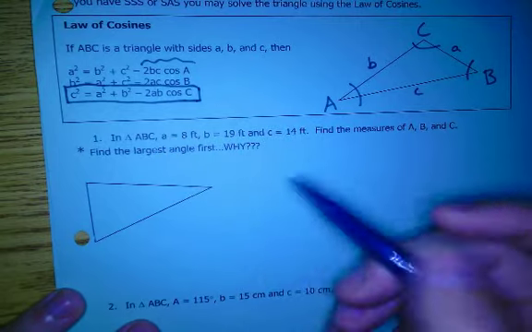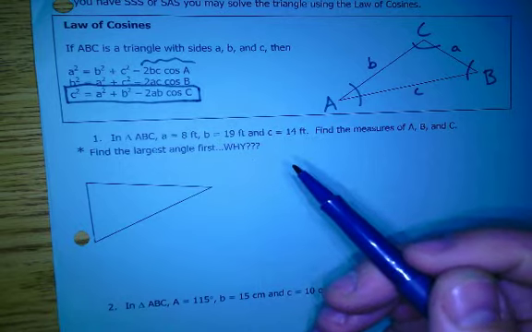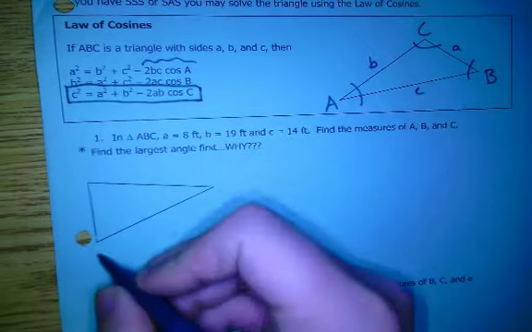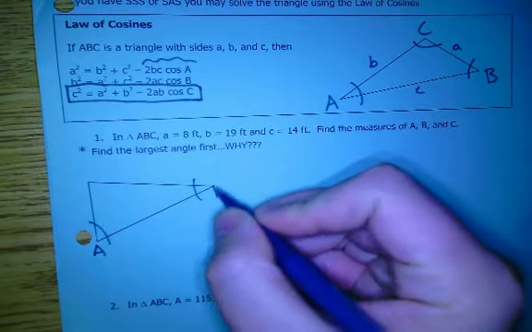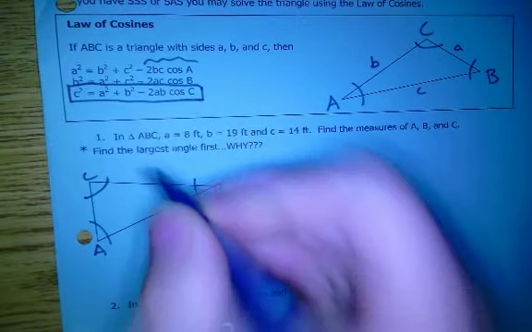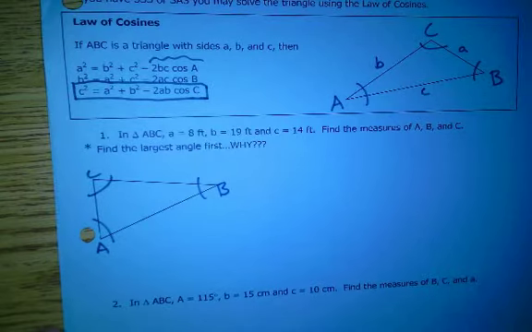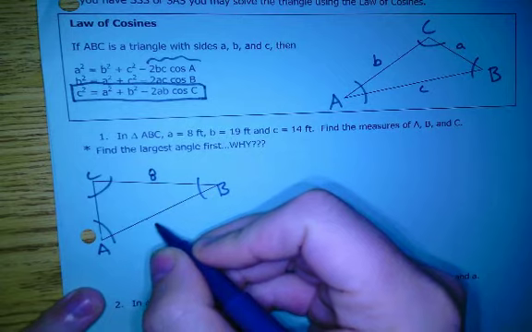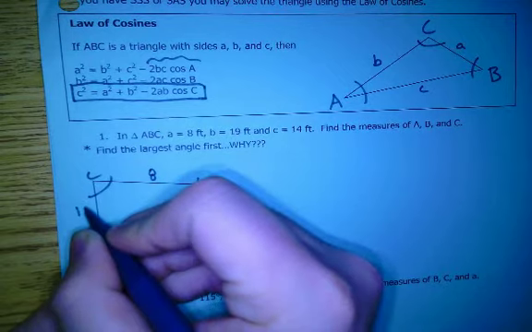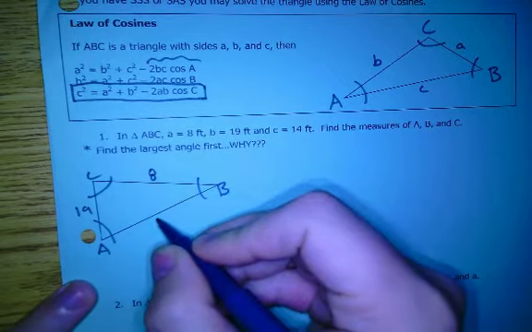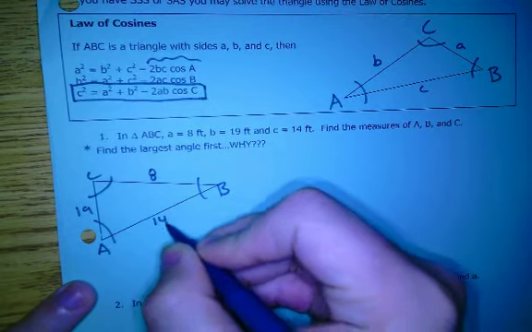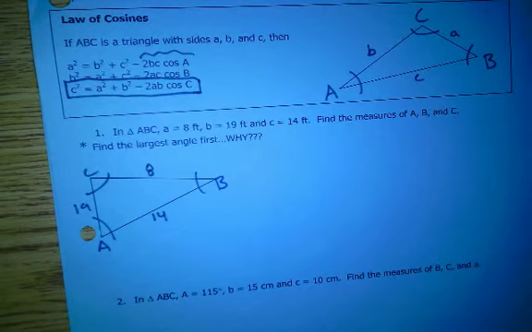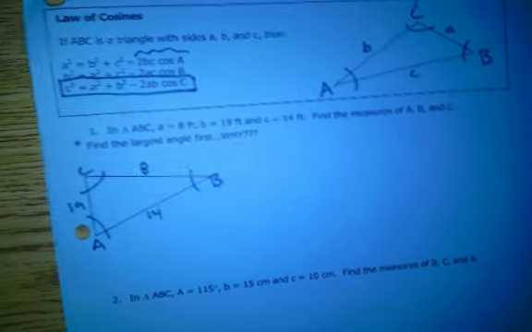So this first example right here, we have just sides. It's side, side, side, so it's going to be much easier to use the law of cosines. We're going to find the measures of A, B, and C. It doesn't really matter which one's which. I'm just labeling randomly again. So this would be 8 right here because it's little a. This would be 19 right here, and this would be 14. This is not to scale whatsoever. It's just some random triangle we drew.